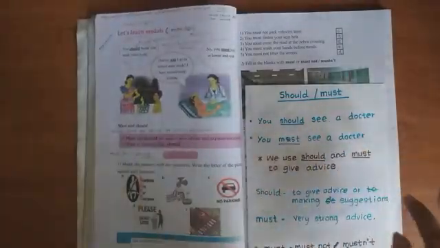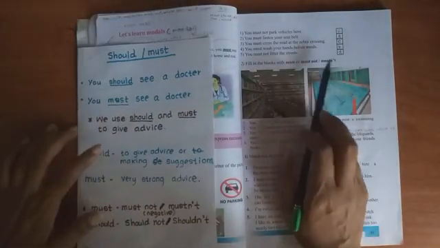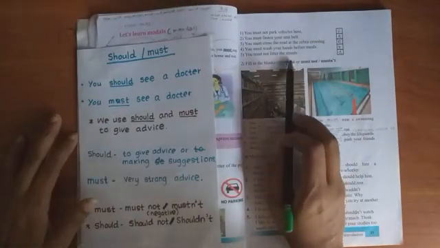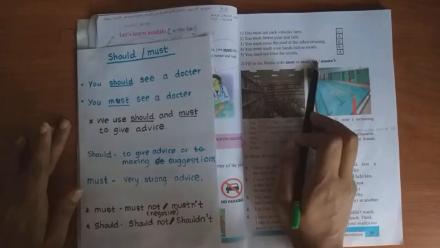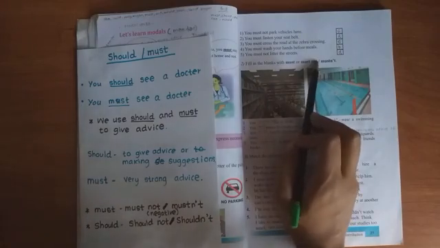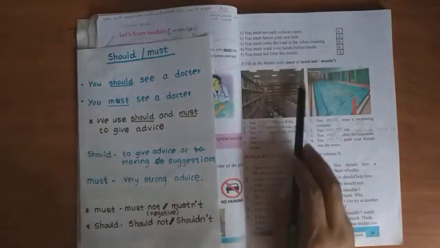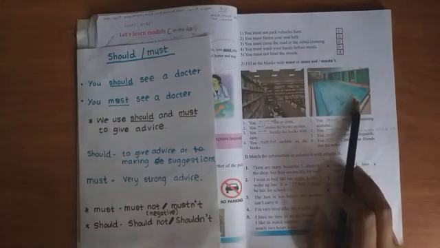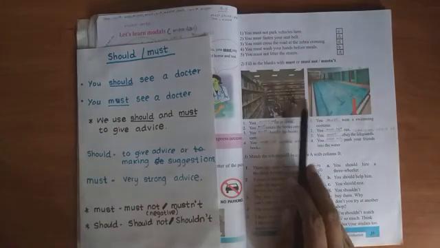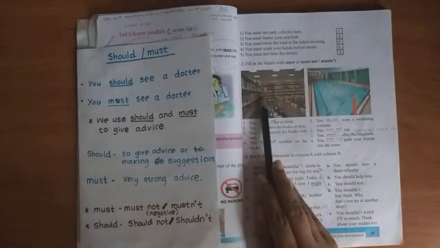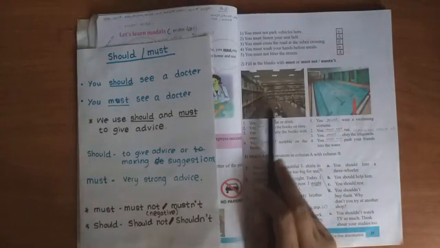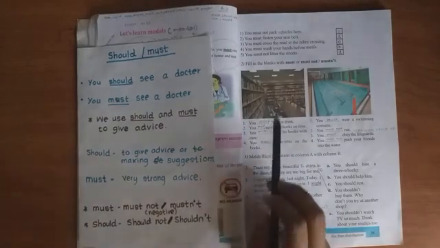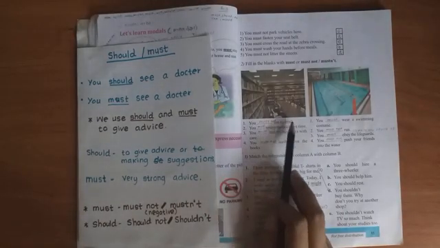Okay. Let's move on to the next one. Fill in the blanks with must or must not. So we can use must and must not to give very strong advice. Here, the first picture is about the library. The second one, it is about the swimming pool. So the things that we should do in the library and things that we shouldn't do or mustn't do in the library are here. You blank eat or drink.